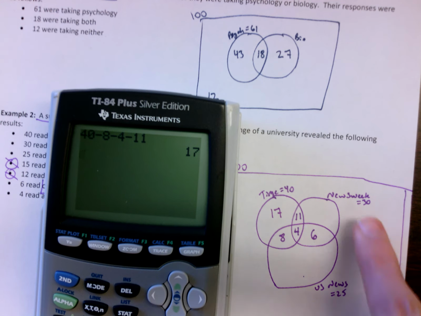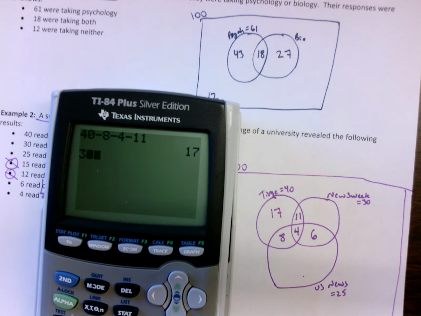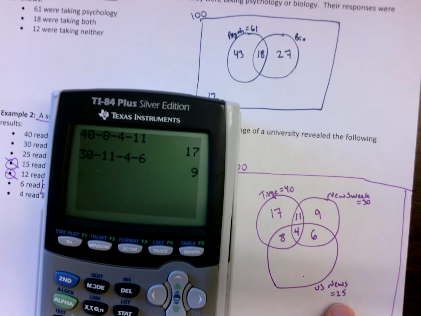Lovely. All right, the Newsweek circle, there's supposed to be 30 people. So if I take those 30 people and I take out the 11, the 4, and the 6 that I've already accounted for, that leaves me with 9. Okay, U.S. News was supposed to be 25. So I take out the 8, the 4, and the 6 that I've already accounted for. That leaves me with 7 people there.